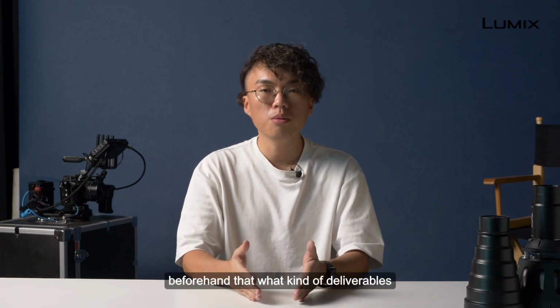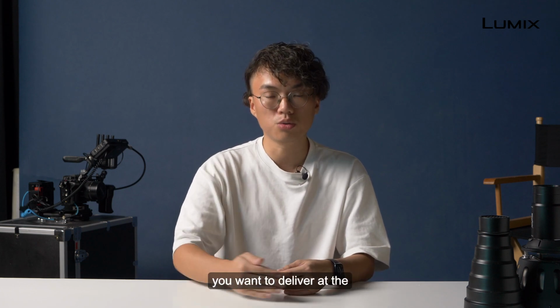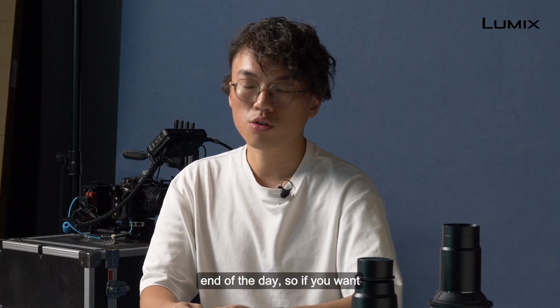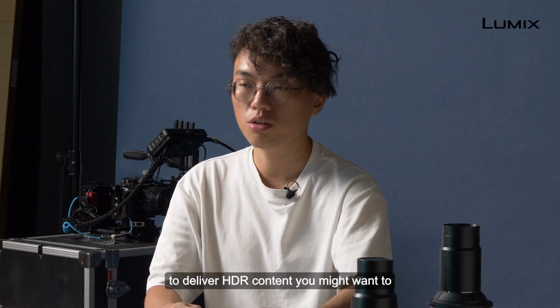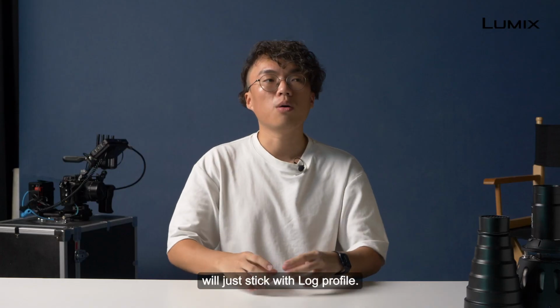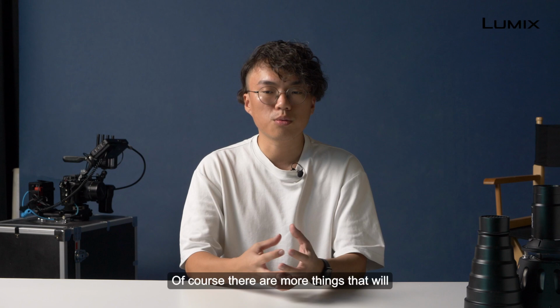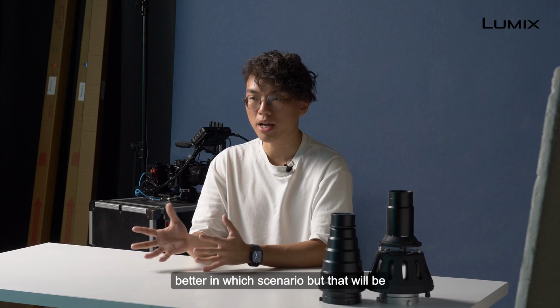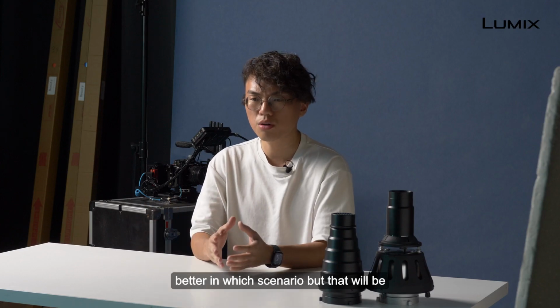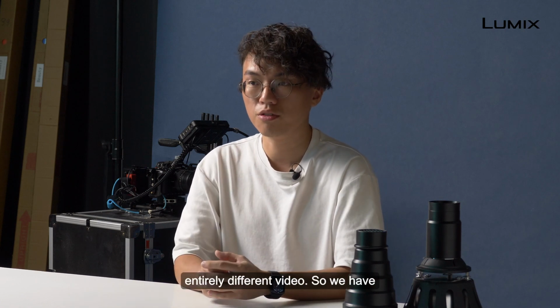But if you know beforehand what kind of deliverables you want to deliver at the end of the day, so if you want to deliver HDR content, you might want to shoot in HLG because this is meant for that. Other times I will just stick with log profile. Of course, there are more things that will dictate which one is better in which scenario, but that will be a bit too in-depth for this video. There will be another entirely different video, all right?